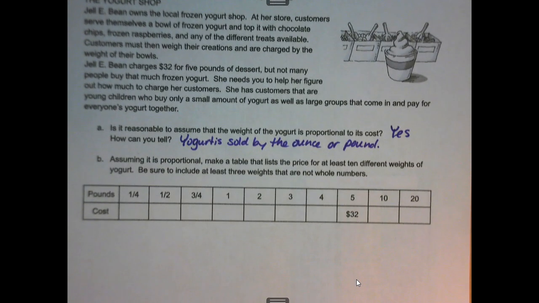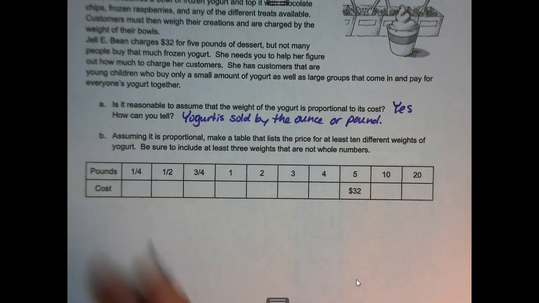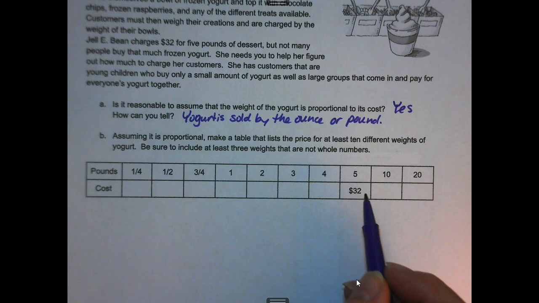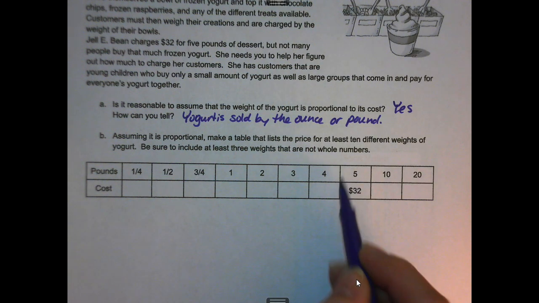If we assume that it is proportional, we have a table here that lists the price for at least 10 different weights of yogurt. And I have included 3 weights that are not whole numbers. So to begin this, I need to figure out my unit rate.